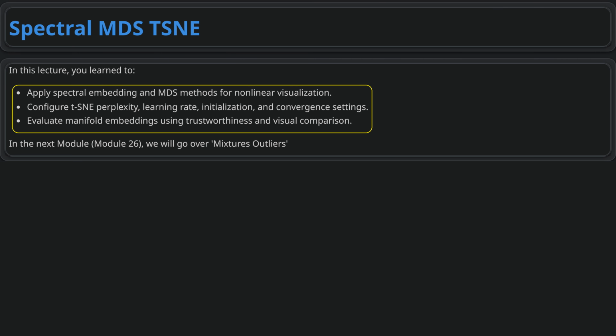In this lecture, you learn to apply spectral embedding and MDS methods for nonlinear visualization, configure t-SNE perplexity, learning rate, initialization, and convergence settings, and evaluate manifold embeddings using trustworthiness and visual comparison.